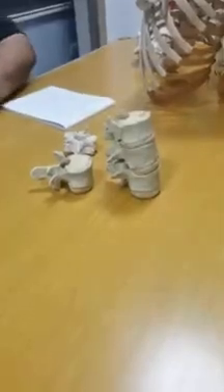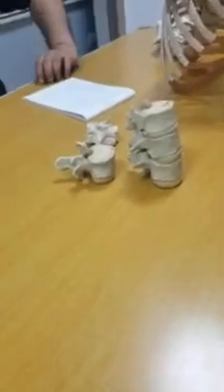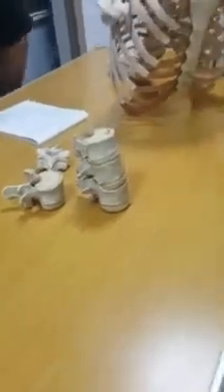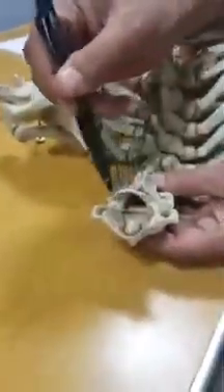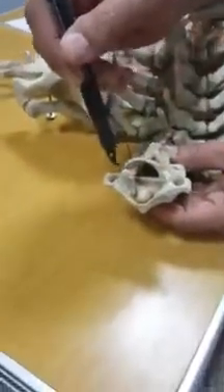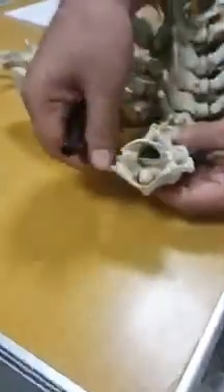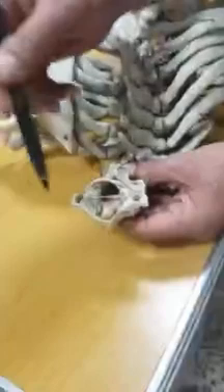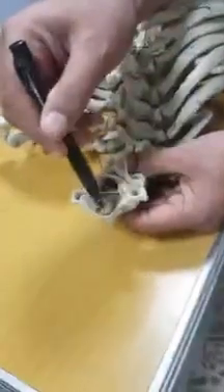We have 2 abnormal vertebrae, the atlas and the axis. The first vertebra, as you can see, is just like an arch, and there is no body.